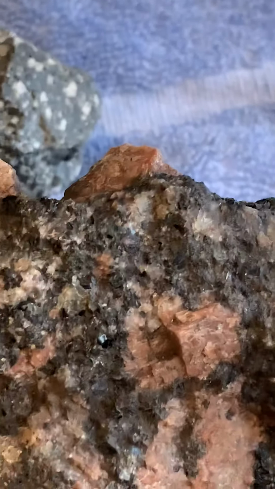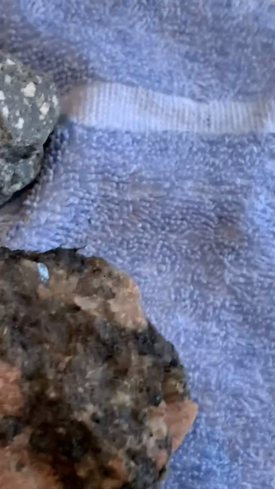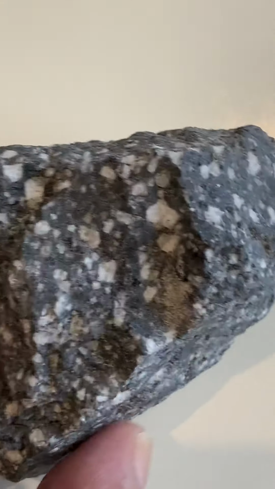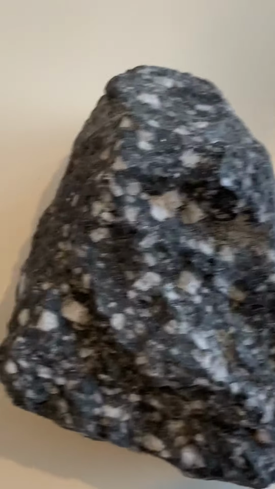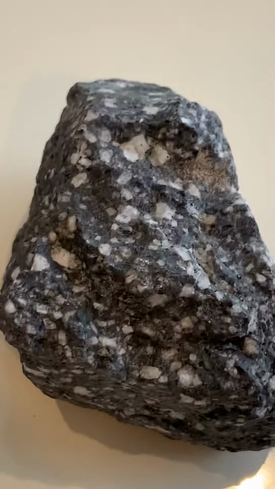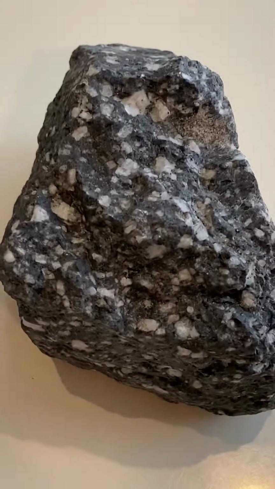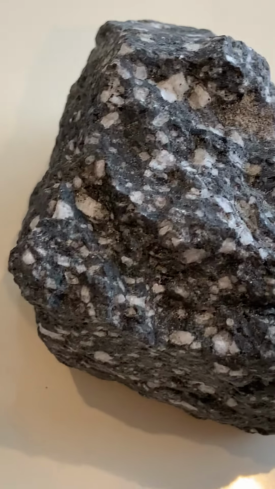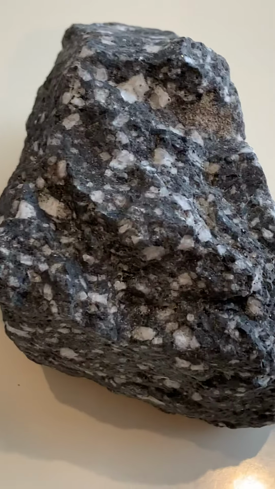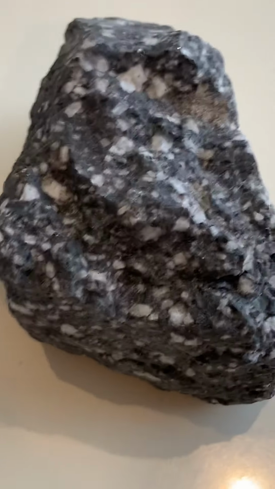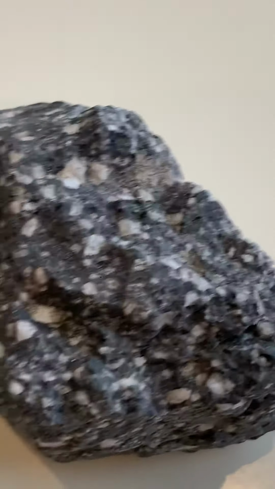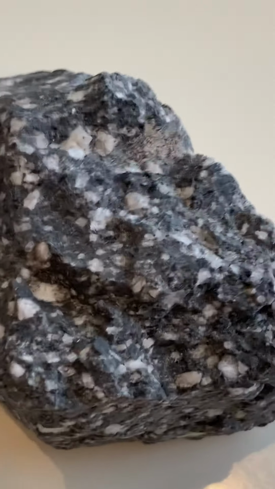Now, to compare and contrast this with porphyritic texture, I'm going to show you a porphyritic texture. This is a sample that came from Mount Pinatubo. We know it's volcanic because we literally picked these samples ourselves after the eruption of Mount Pinatubo. So you don't even have to think about whether this is volcanic, because this erupted in 1991, I think, 1992, when Mount Pinatubo erupted.